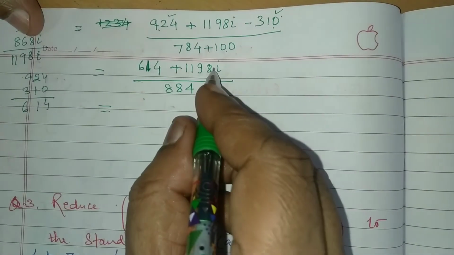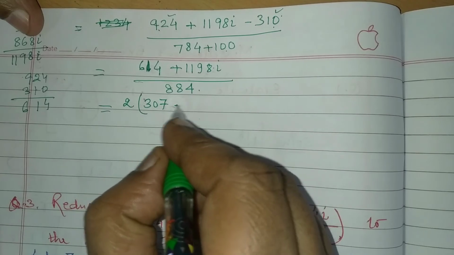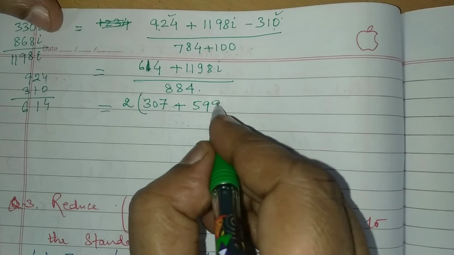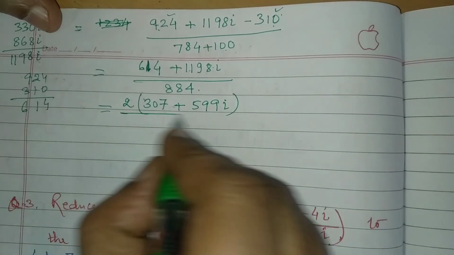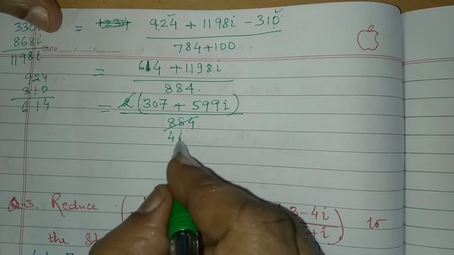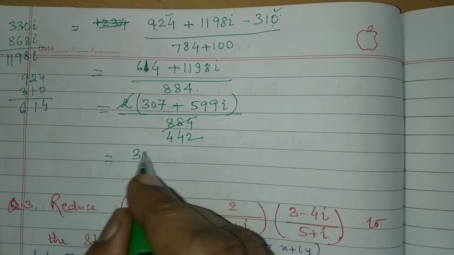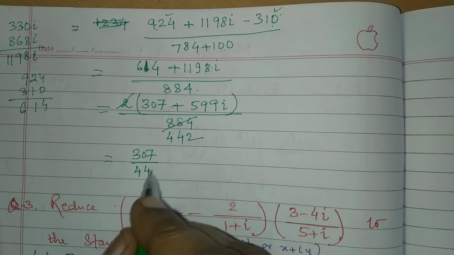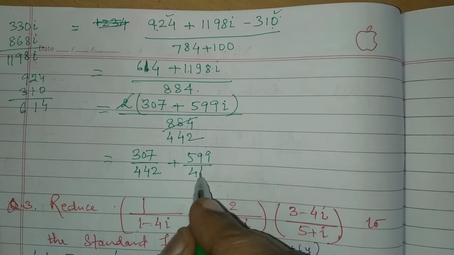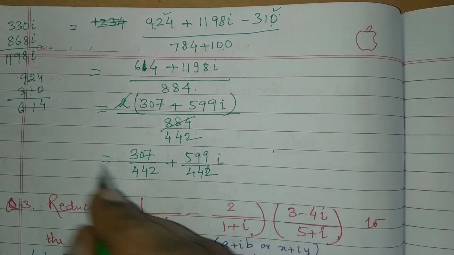So now from the numerator we can take 2 common, so 307 plus 599i divided by 884, so we can cancel out, 442 is coming. So now this can be written as 307 by 442 plus 599 by 442i.